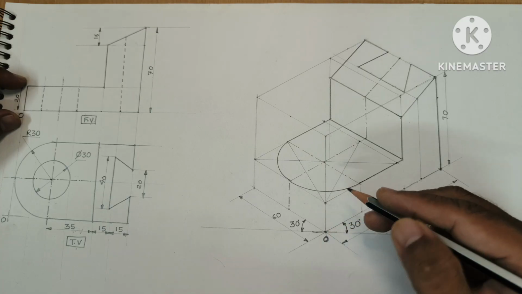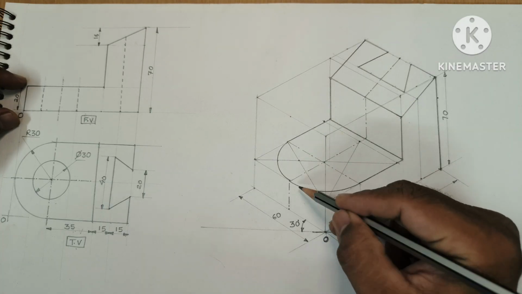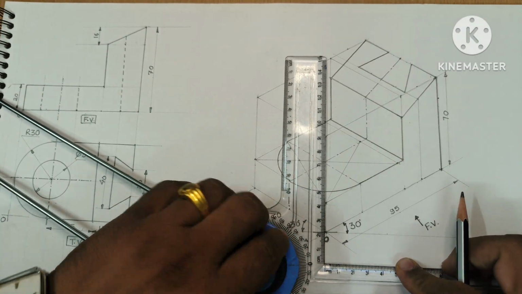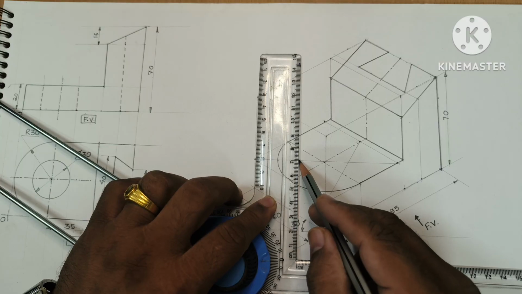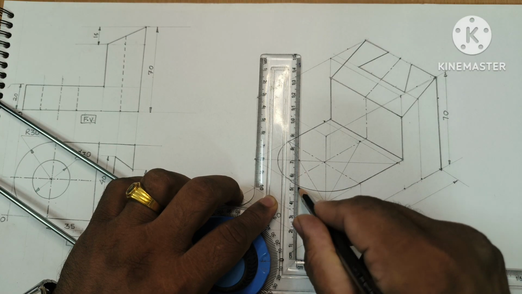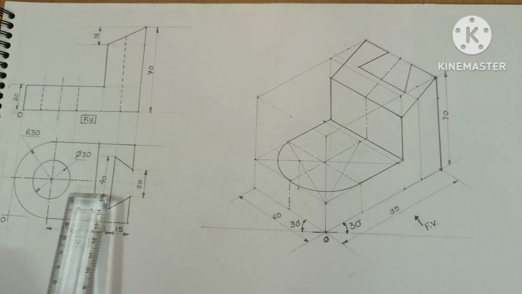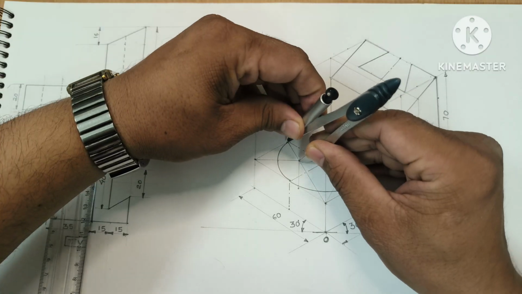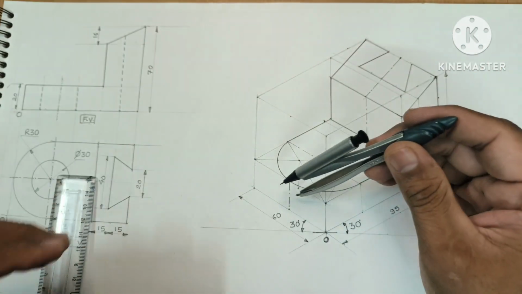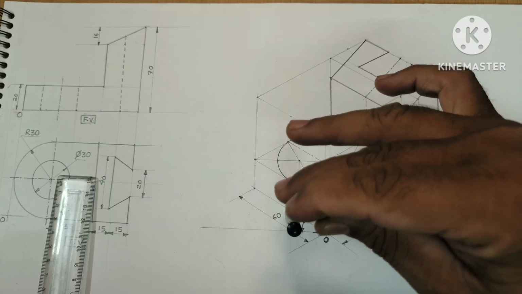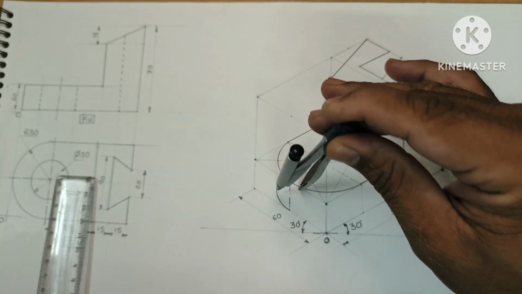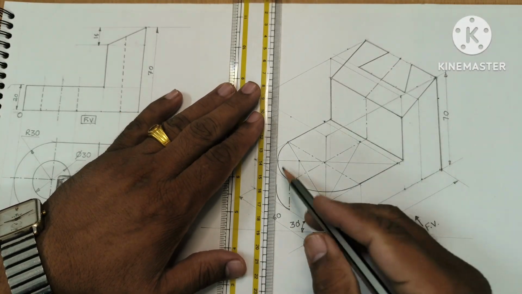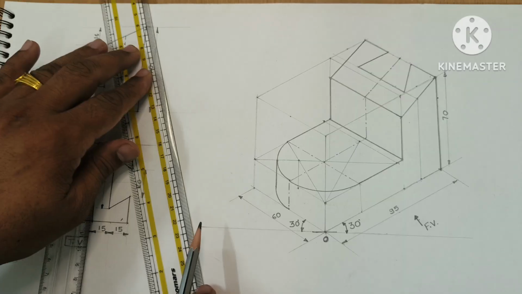Okay, then we will transfer this point 20 millimeter distance in the downward direction, and we will take the same radius. Okay, then mark as a tangent. This one is the tangent.